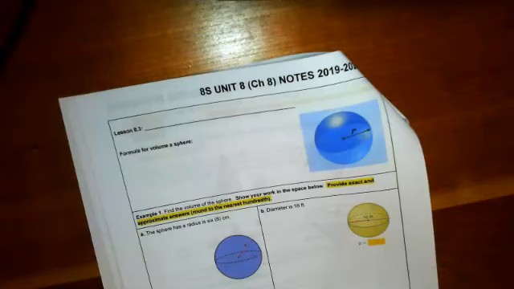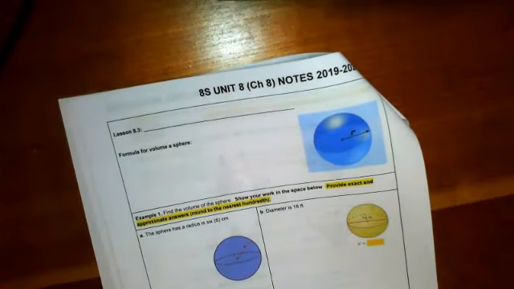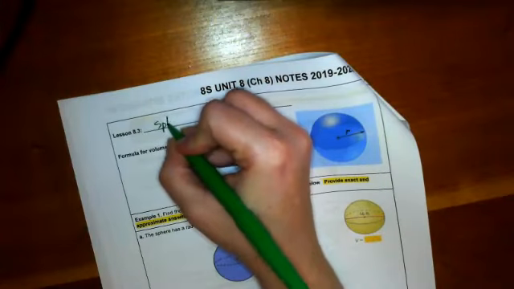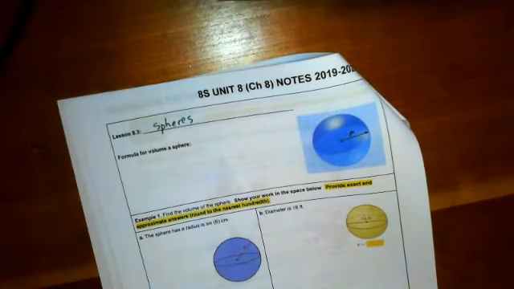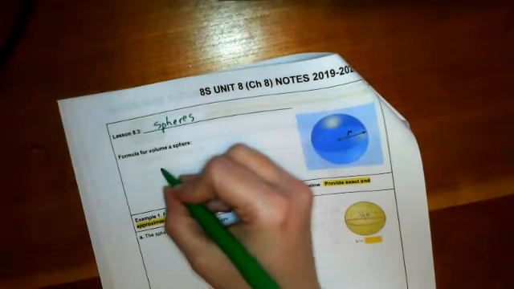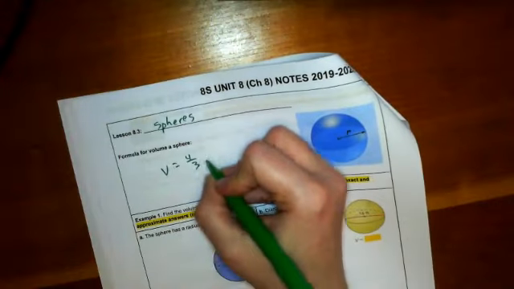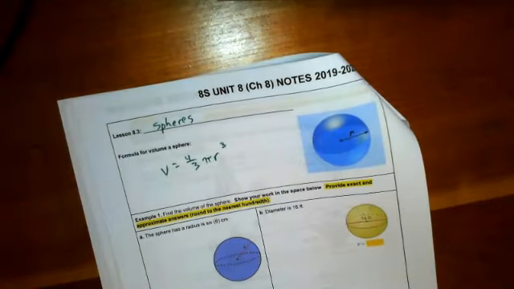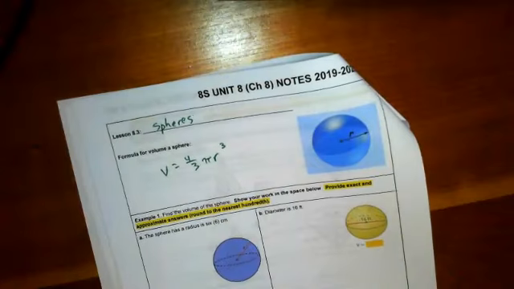Okay, today we are going to be talking about spheres, which you can see a picture right here, and hemispheres, which is half a sphere. So we're going to start with 8.3, spheres. And the formula for the volume of a sphere is volume equals 4/3 pi r. Don't forget, it's cubed, okay? So it's to the third power. And that's the formula for the volume of a sphere.